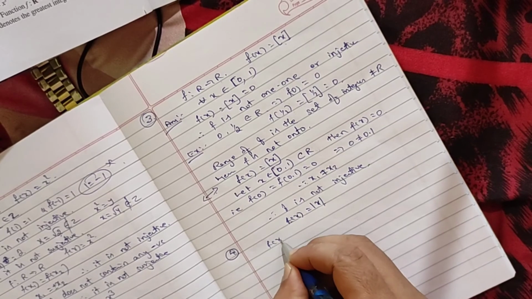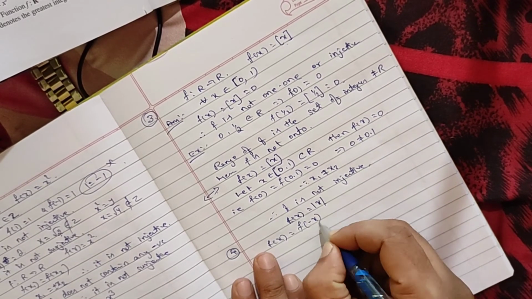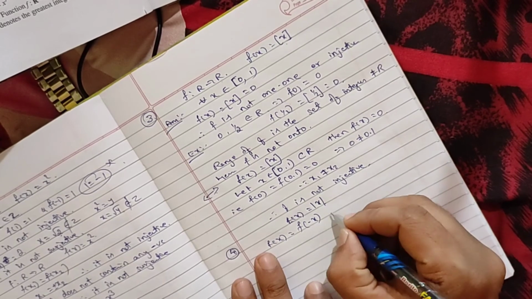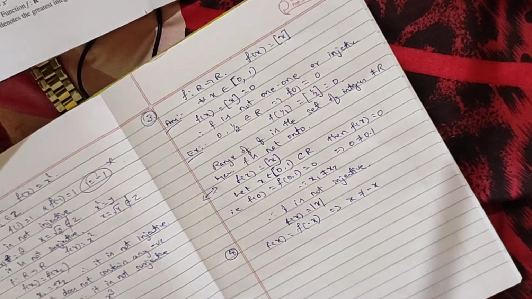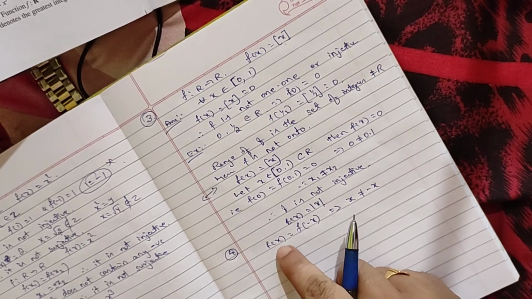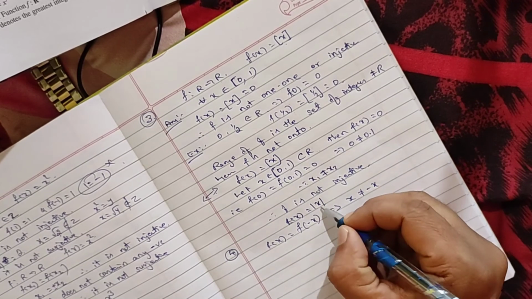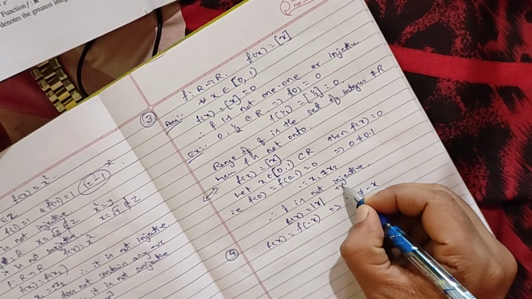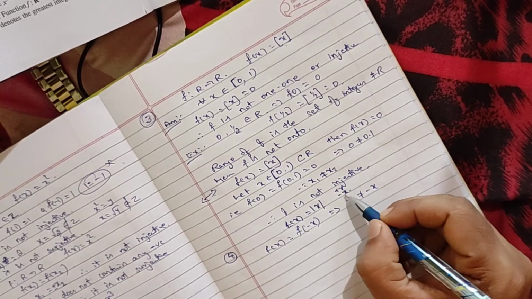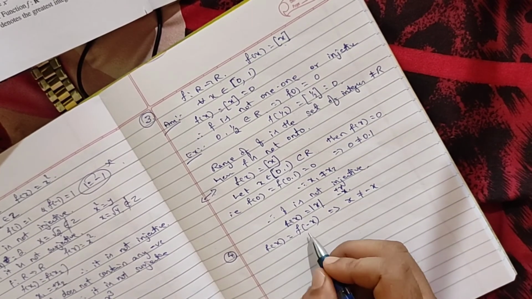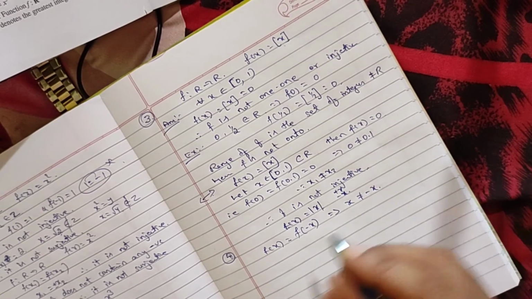Now f of x equals f of minus x. Both values: this implies x is not equal to minus x, yet f of x equals f of minus x. Why? Modulus means one is plus x and another one is minus x, so both give the same value. So f of x equals f of minus x, but x is not equal to minus x.